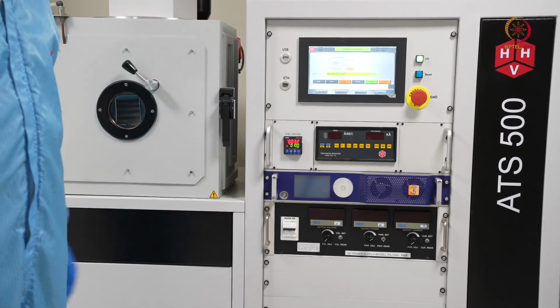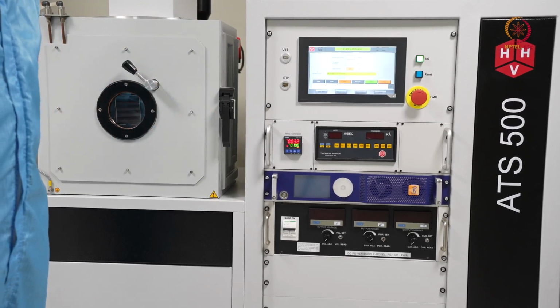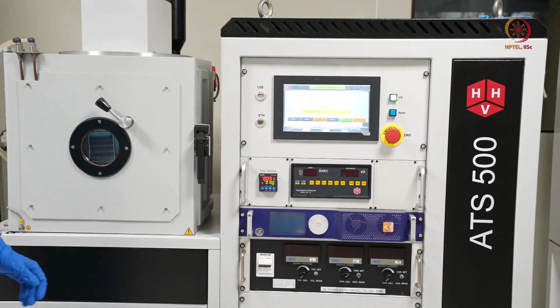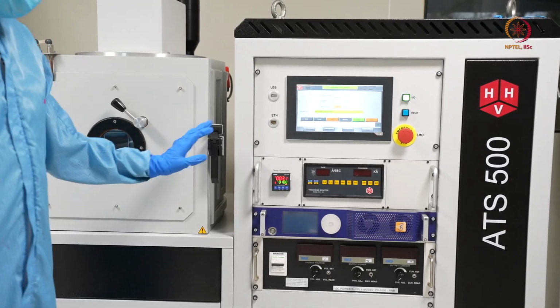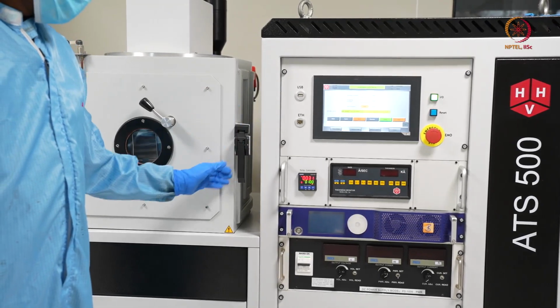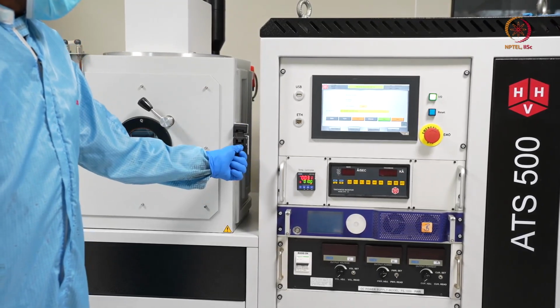So we can open this and check how the deposition was. It is almost done, and you can see the sound is also not there, or it is very less.